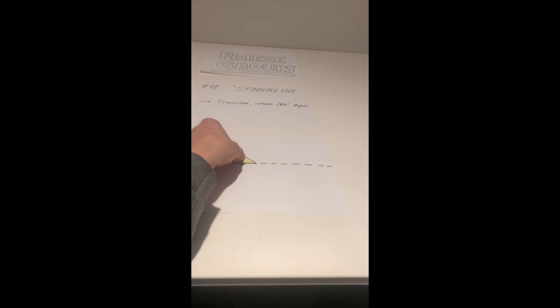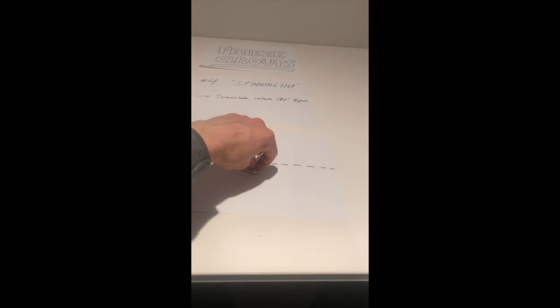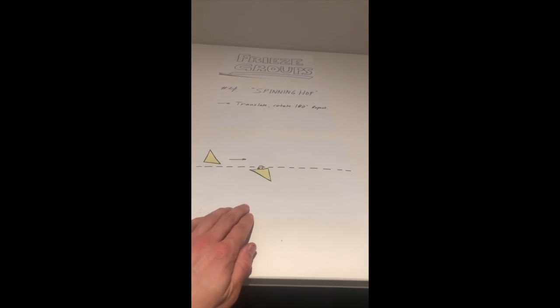So the fourth and last Frieze pattern I'm going to show in this video is called the spinning hop. And it starts with a translation, like all of them so far. Except after we translate, we're going to rotate 180 degrees over the x-axis. So we'll translate the shape and then rotate 180 degrees to complete it.